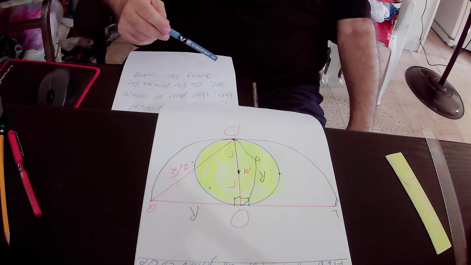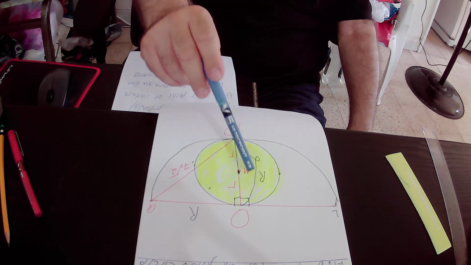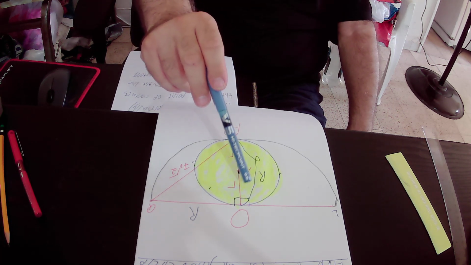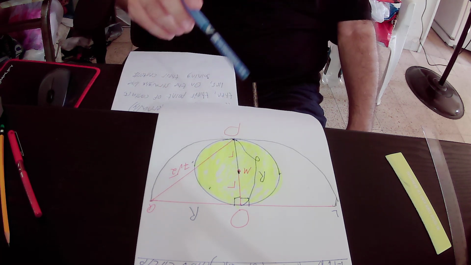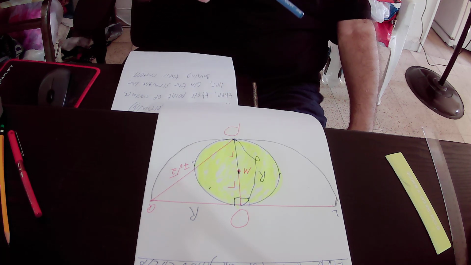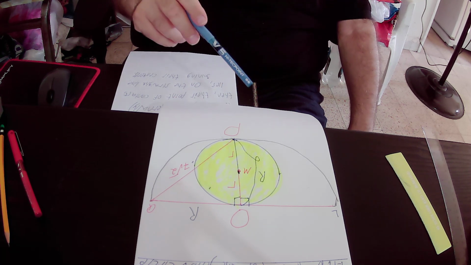So we will find the radius of the yellow circle, and then we will know the area, which equals pi times the radius squared.